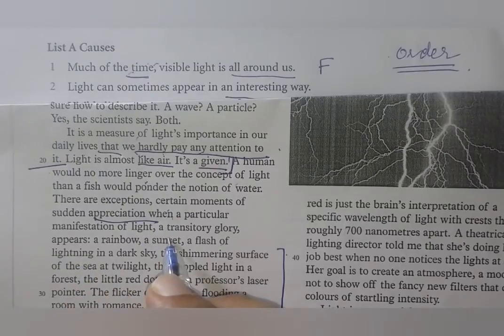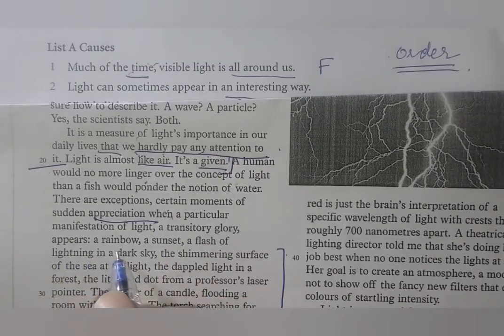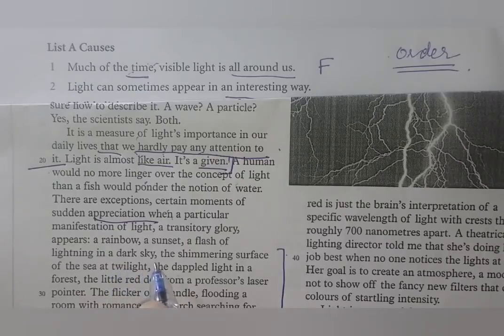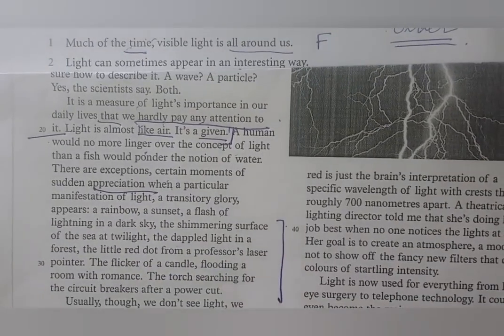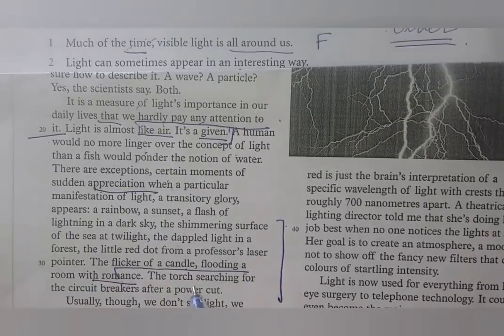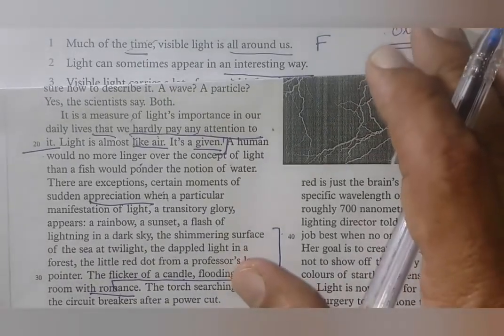right, a transitory glory appears, a rainbow, sunset, flash of lightning in a dark sky, the shimmering surface of the sea at twilight, the dappled light in a forest, the little red dot from a professor's laser pointer, the flicker of a candle flooding a room with romance. So it means, I think you got my point. The torch searching for the circuit breakers after a power cut. Sometimes.